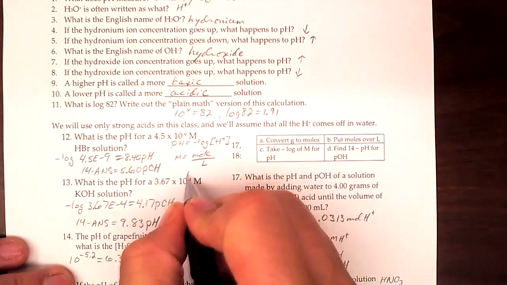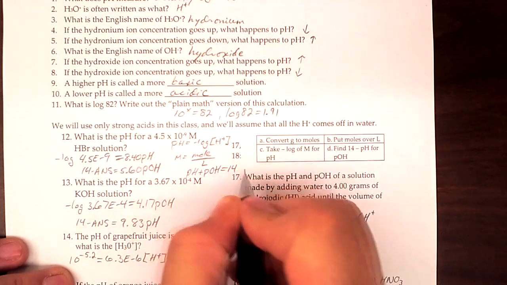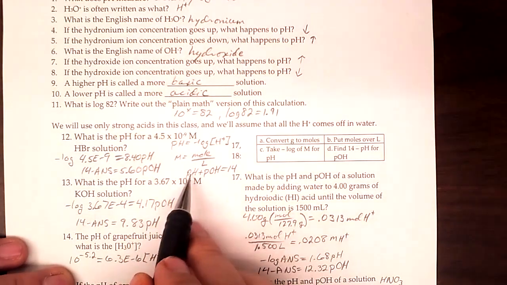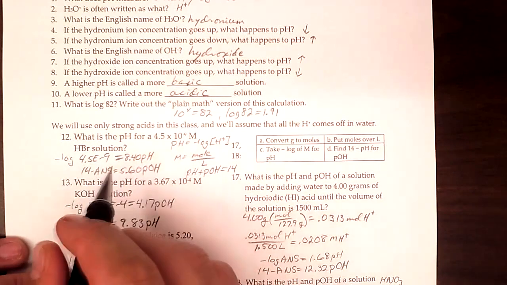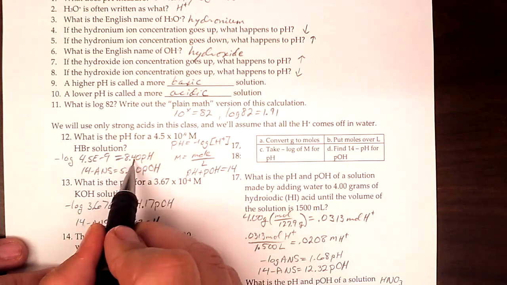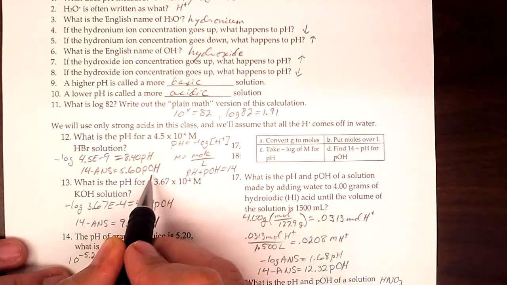Also, we know pH plus pOH equals 14. So if this one's 1, that one's 13. If this one's 10, that one's 4. So we can do 14 minus the one you know to get the other one. If I know pH, then 14 minus that value will get me pOH.